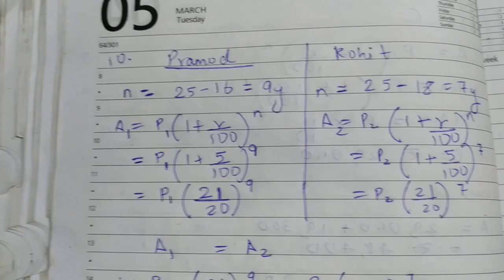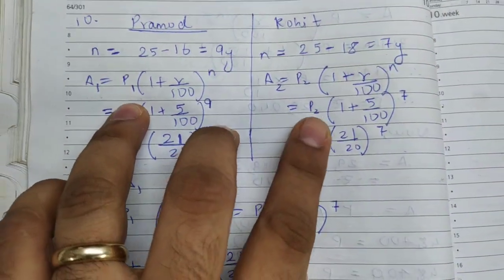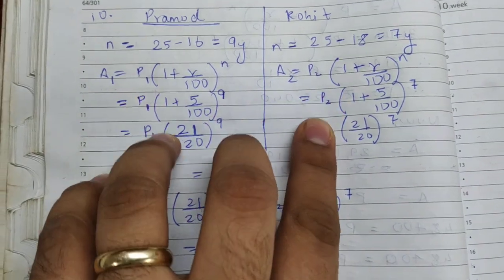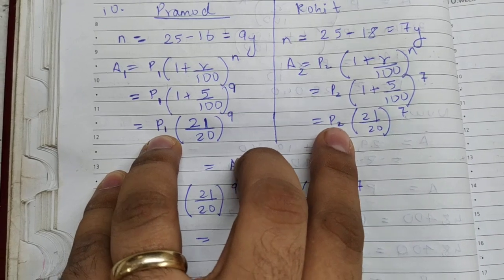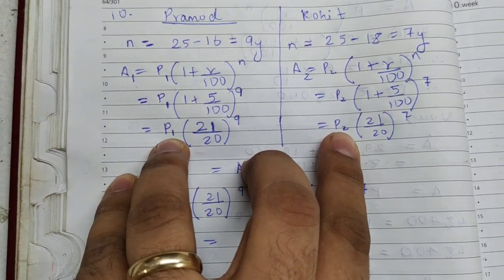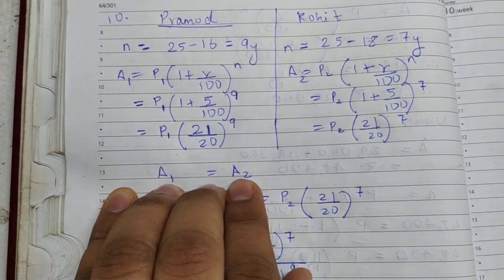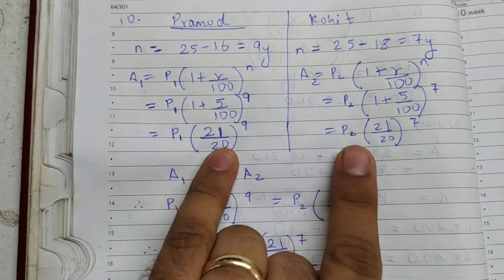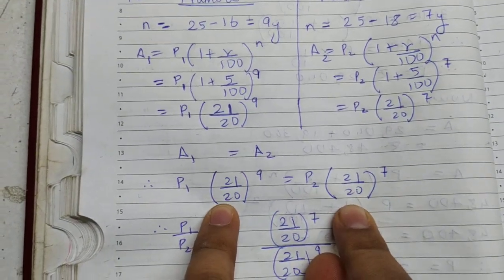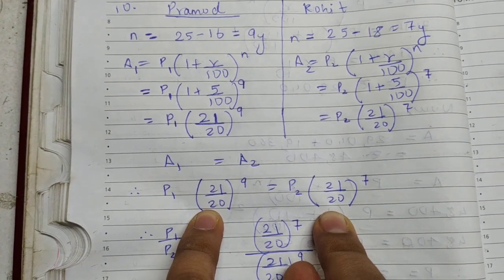Let's look at the solution. The number of years are 9 and 7 respectively. We calculate the values of amounts using the usual formulae. We don't know the P1 and P2. Now we know that the amounts should be same in the end. So A1 is equal to A2. So let's equalize both these equations. And we want the ratio of the principals, that is the ratio of the investments.